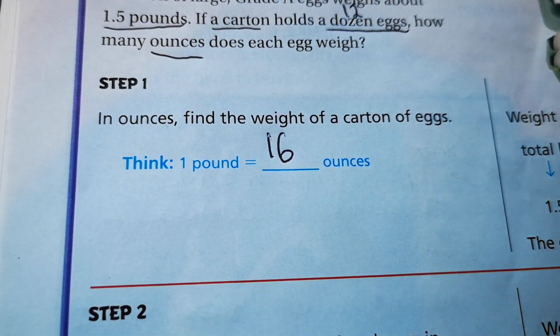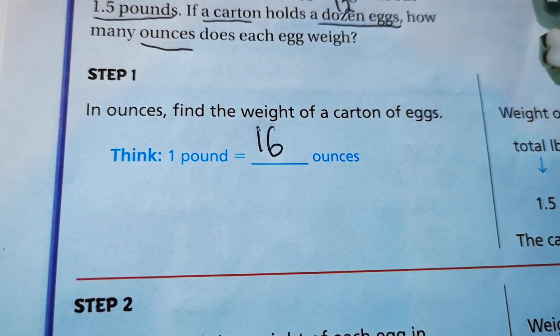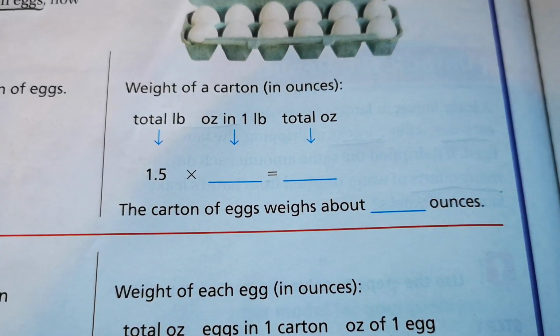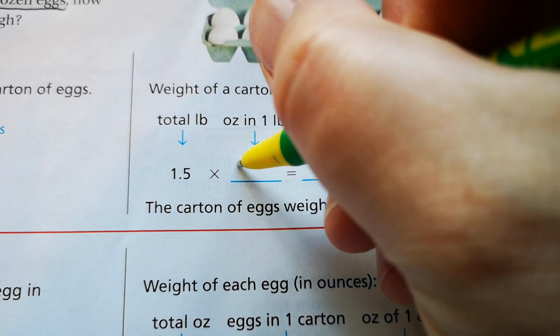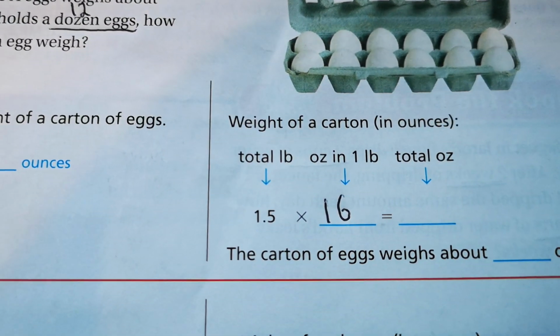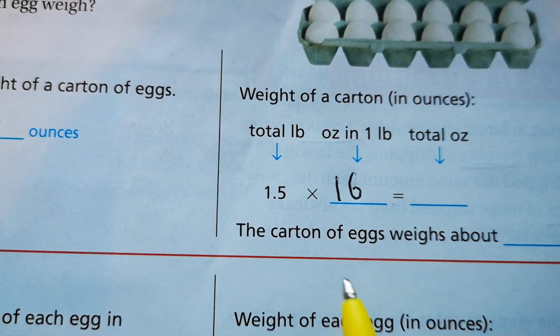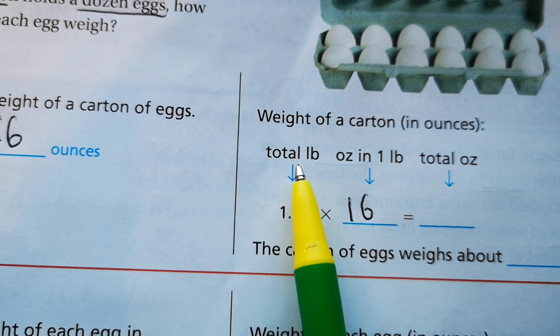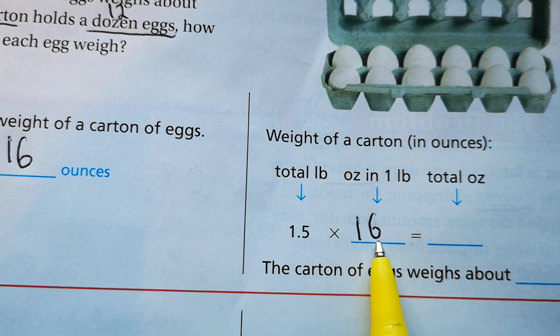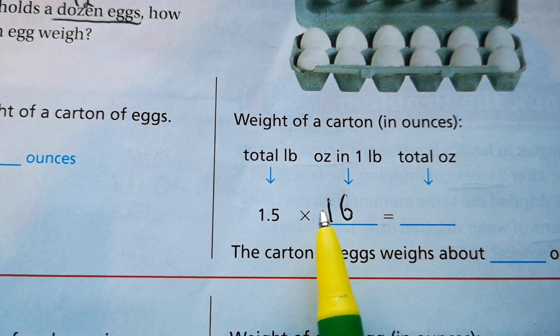So now that I remember that there's 16 ounces in a pound, I should be able to convert my total weight into ounces. So right now it's in pounds, 1.5. Each pound has 16. So to find the total ounces, I'm going to multiply it.